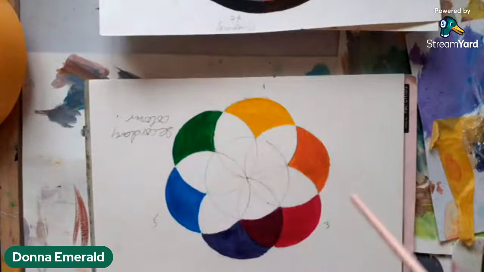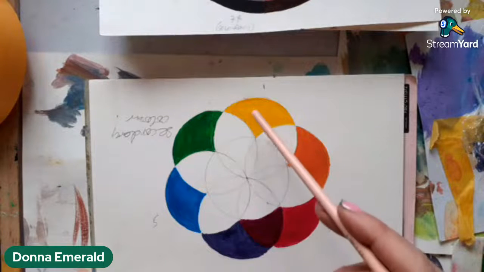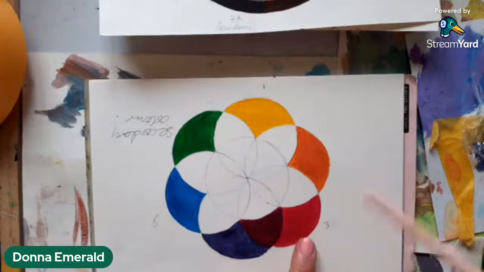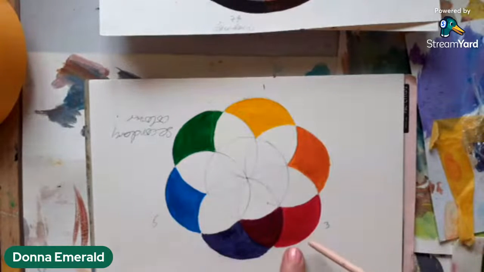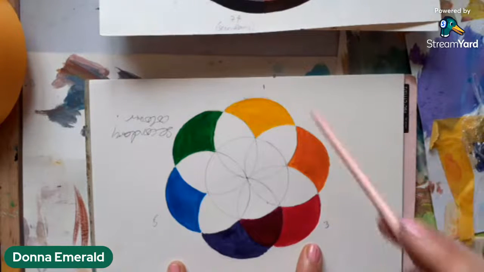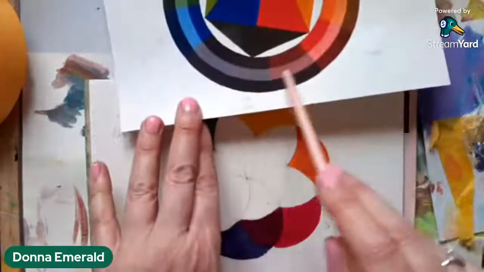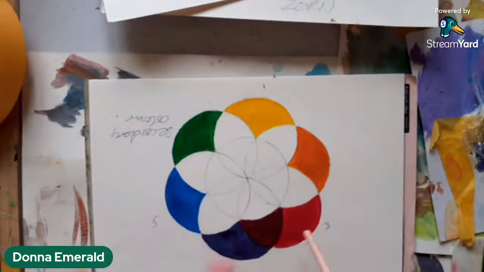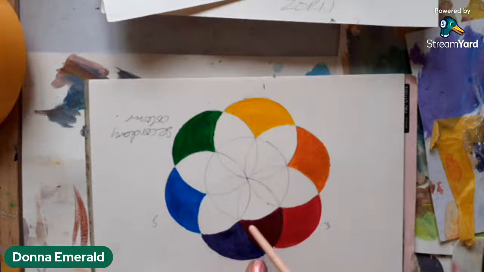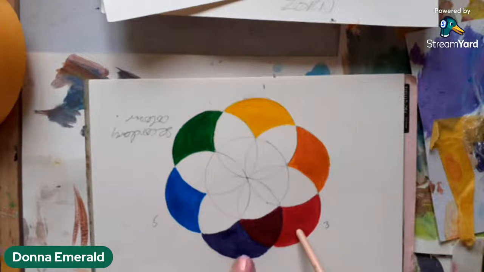So we mixed our yellow and red to get orange. We mixed our yellow and blue to get green, and we mixed our blue and red, or magenta in this case. We're calling it red because it's a type of red, but it's nearer to purple, isn't it? It's nearer to this end of the wheel. So we mix those to get purple. So we got our primary colours, our secondary colours, and started filling in our tertiary colours there, which were mixed from a primary and a secondary.